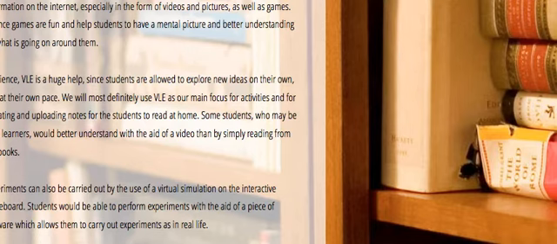Out of their own will, students may go back to the lesson topic and search for more information on the internet. In science, VLE is a huge help, since students are allowed to explore new ideas on their own and at their own pace. Experiments can also be carried out by the use of virtual simulations and the interactive whiteboard. Students will be able to perform experiments with the aid of a piece of software, which allows them to carry out experiments as in real life. That's all. Thank you.